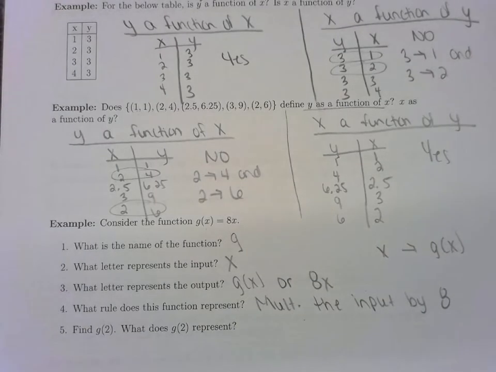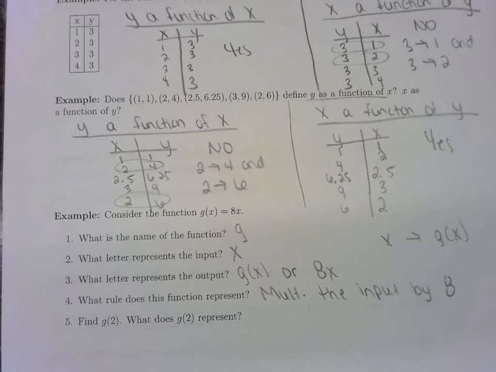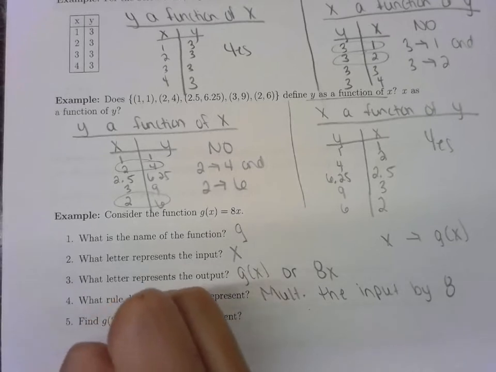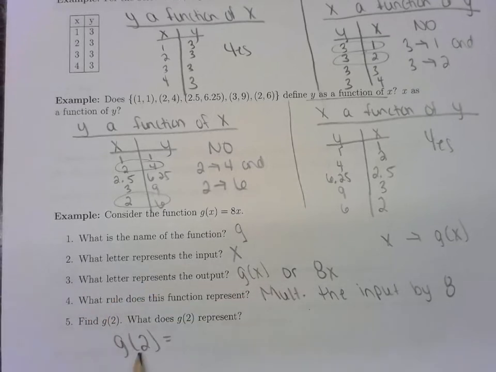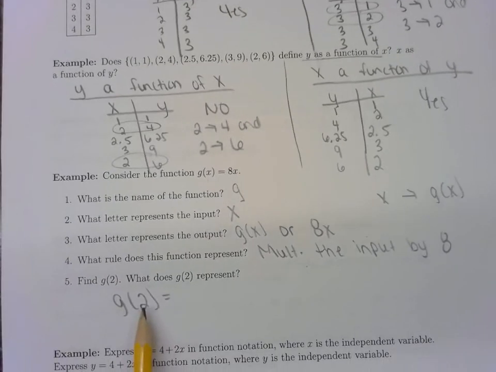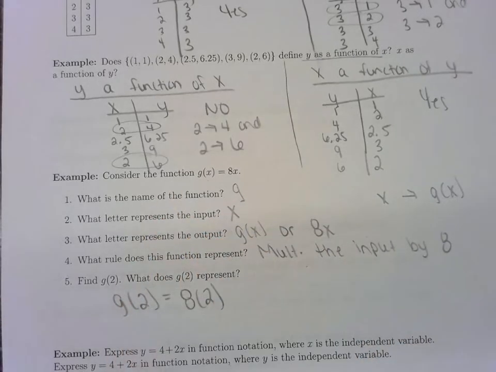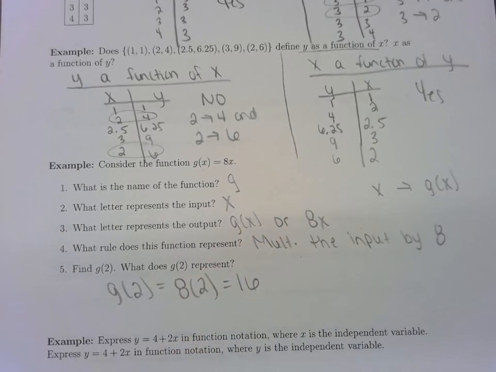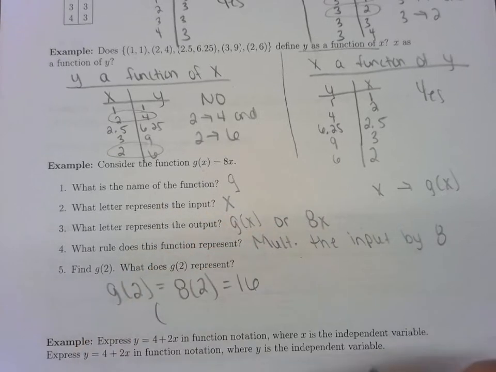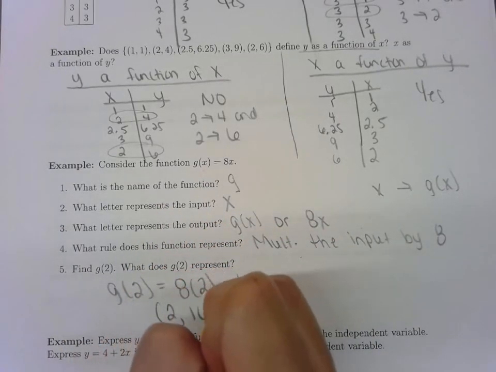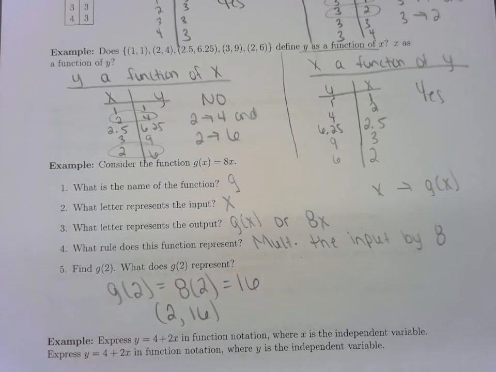And number 5, find g of 2. What does g of 2 represent? Okay, so g of 2 tells us we want to input a 2. When we input a 2, the rule says to multiply the input by 8. So we take 8, multiply it by 2, which is our input, which is 16. So g of 2 would be 16. As an ordered pair, we would write input, comma, output. Our input was 2, our output was 16. So that's what that looks like as an ordered pair.